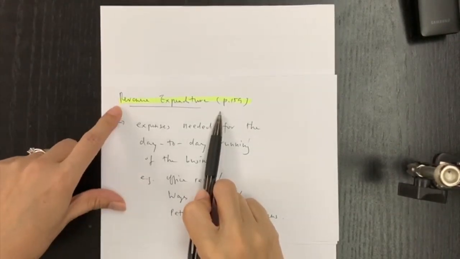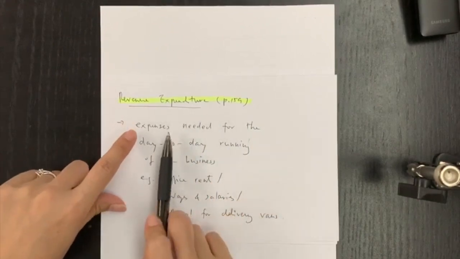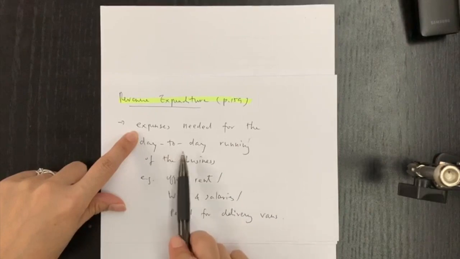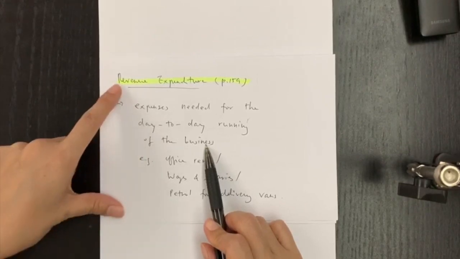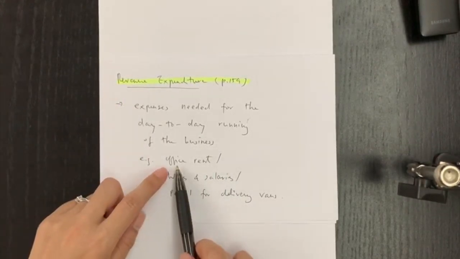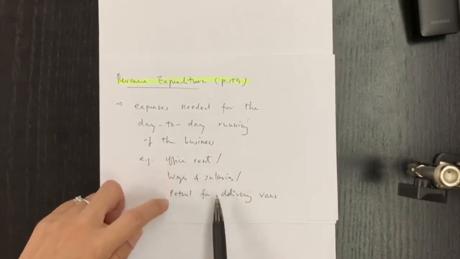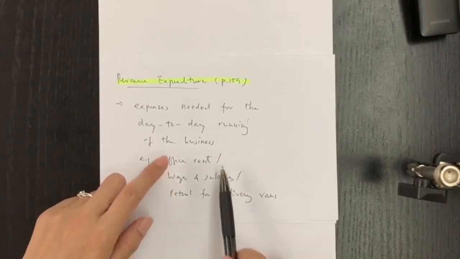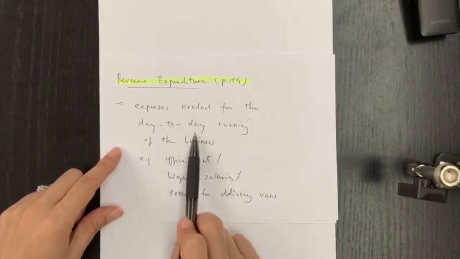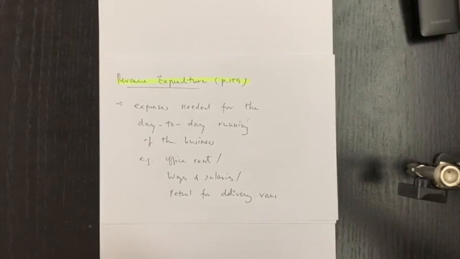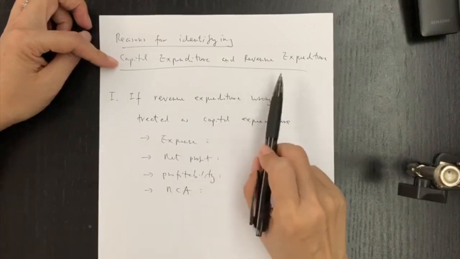Next, you will find on page 159 the meaning of revenue expenditure. The meaning is expenses needed for the day-to-day running of the business. So all expenses in the profit and loss account, we call revenue expenditure. For example, office rent, wages and salary, petrol for delivery vans. And how often do we pay that? We pay very often, and we pay these expenses regularly as well, because that is related to the day-to-day operation of the business.